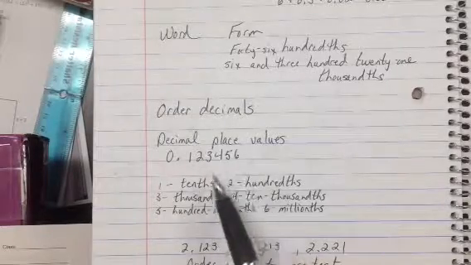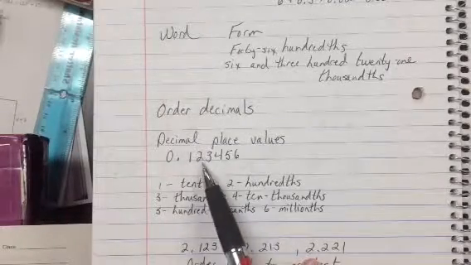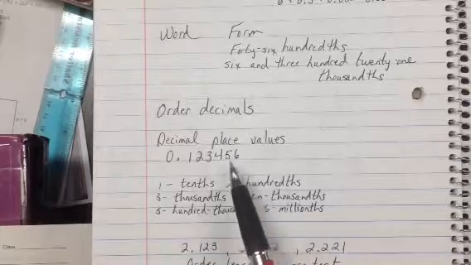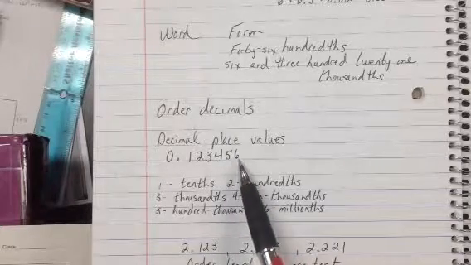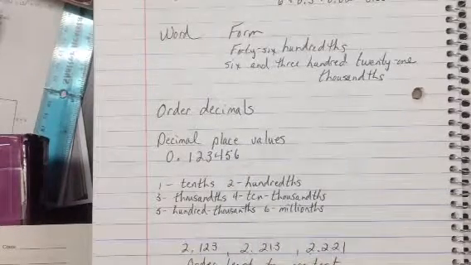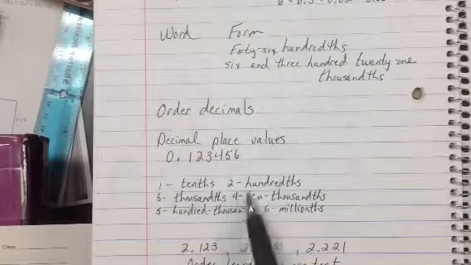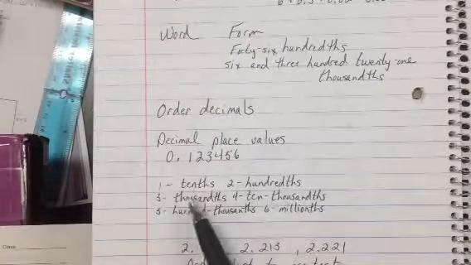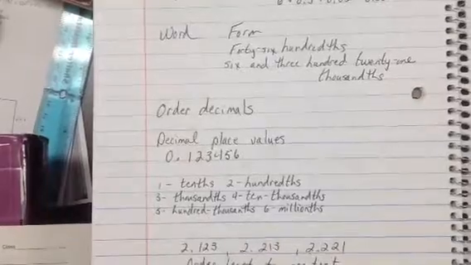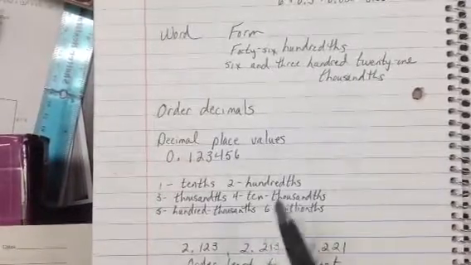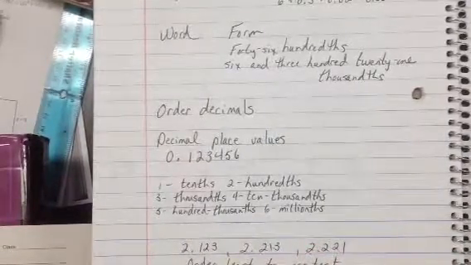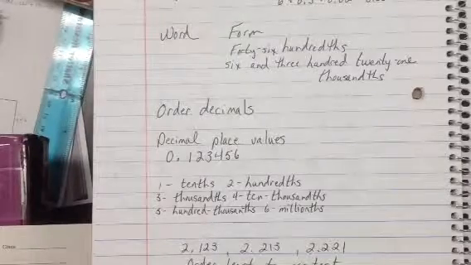I did 1, 2, 3, 4, 5, 6. This is your tenths place, your hundredths place, your thousandths place, your ten-thousandths place, your hundred-thousandths place, your millionths place, and so on. And these are spelled like hundred with the THS and thousand with the THS. I want you to be able to spell those correctly. Okay? So if I'm going to round, I have to be able to identify the place values that I need.